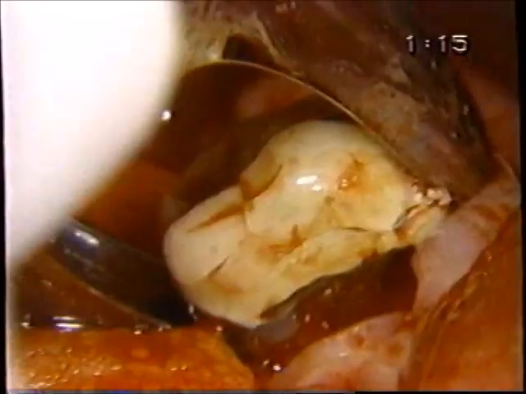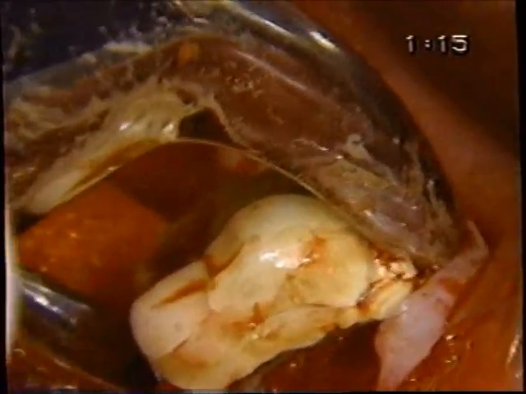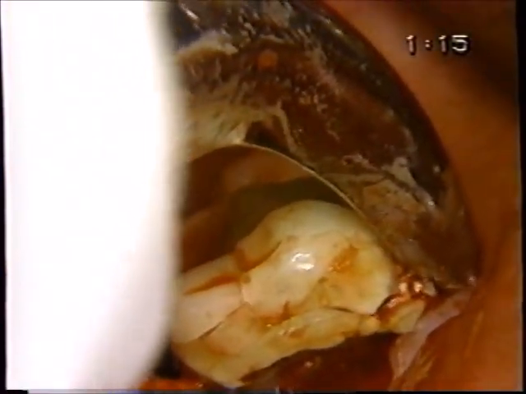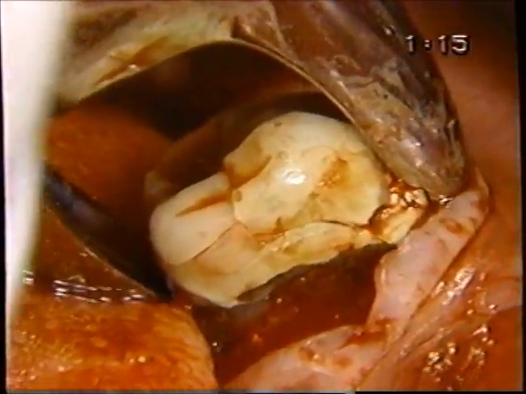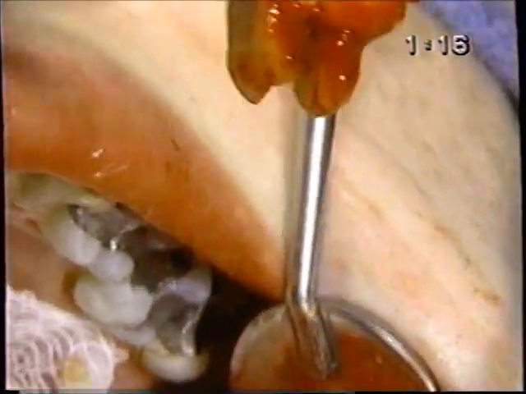We could use the 17 on this molar. We could use the 23. A 17 being like a 151, only with tips that engage into furcations. We could use the 23, which is the cow horn. We're going to use the 151 in this case. Sometimes you engage the forceps for a little more grasping power underneath it, the way I just did. Okay, fairly straight roots.